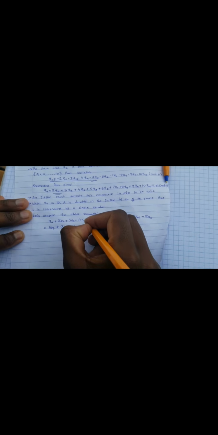Here, from the above example, our A1 is going to be 9. So it's 1 times 9 plus 2 times 2 plus 3 times 5 plus 4 times 1 plus 5 times 9 plus 6 times 3 plus 7 times 1 plus 8 times 4 plus 9 times 1 plus 10 times 0.